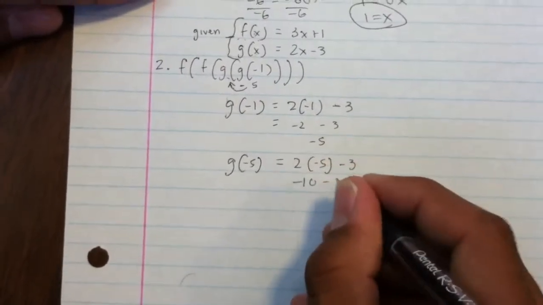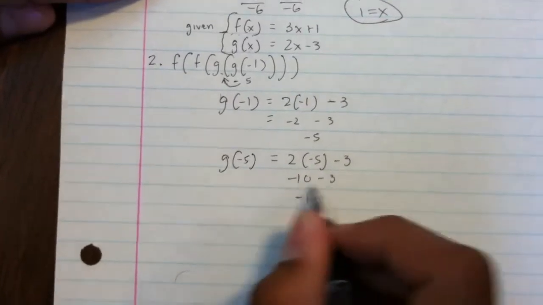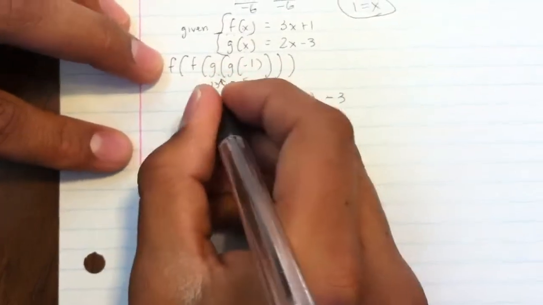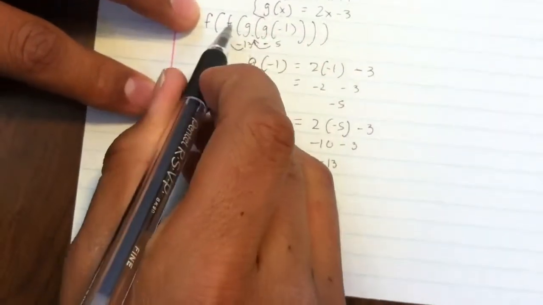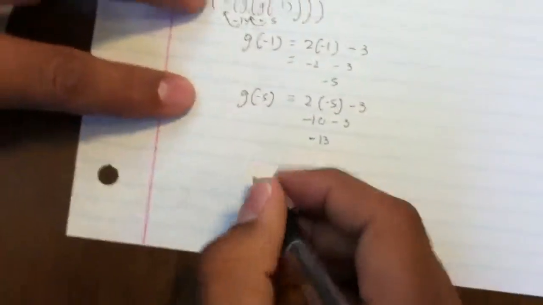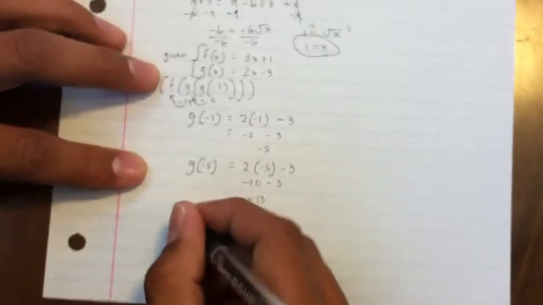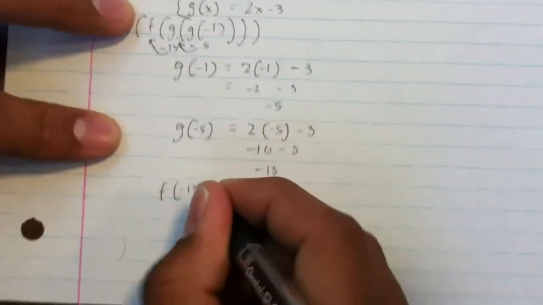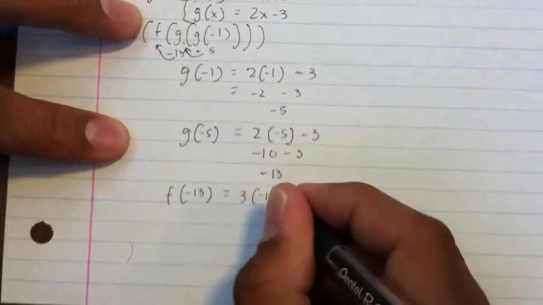You multiply them and then subtract 3, which would just be negative 13 because they're both negatives. You add them together. So again, this negative 13 would come up here, and it's going to be part of this parentheses now. But this is now the function of f. So you have to use this given. So it'd be written like this. The function of negative 13 would be like that.